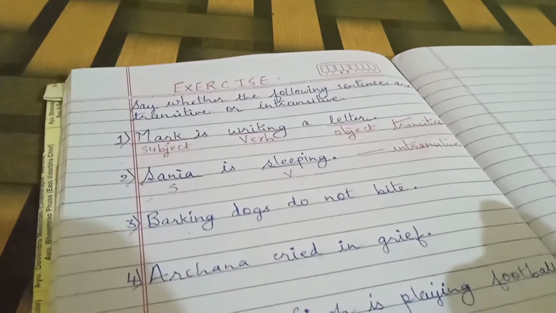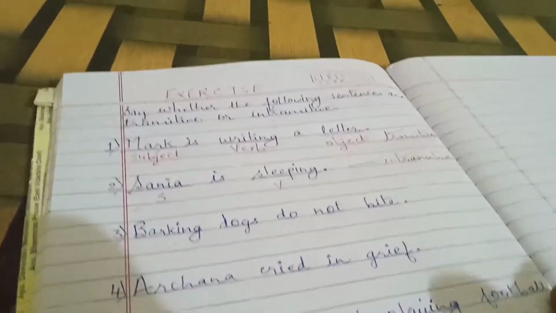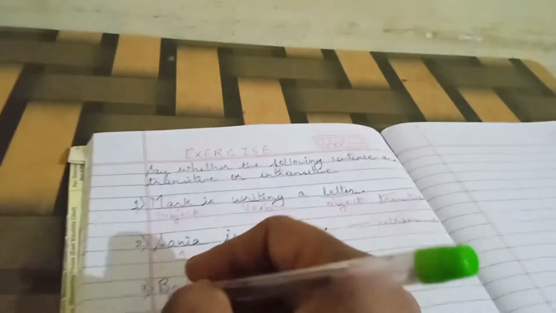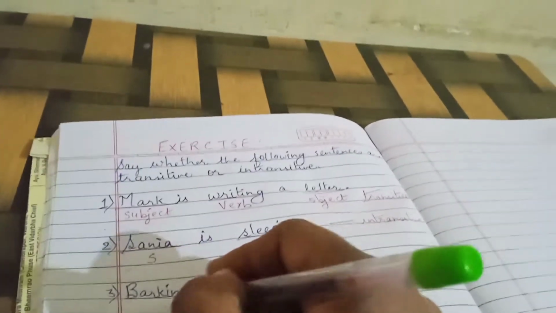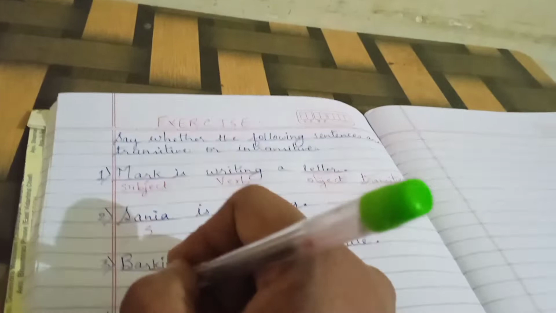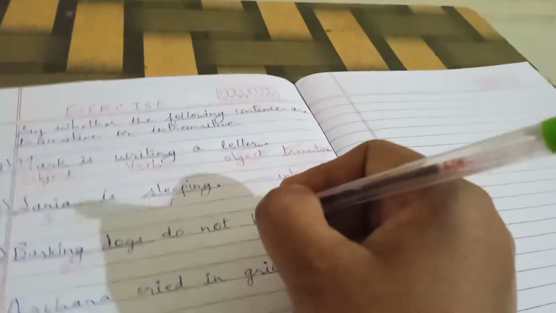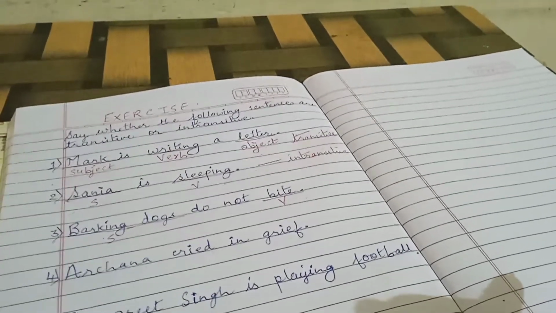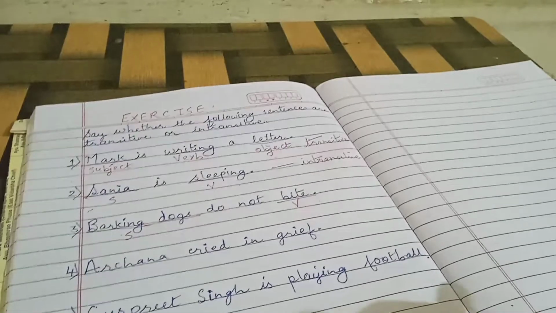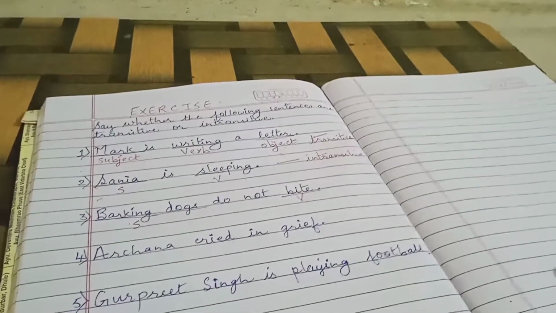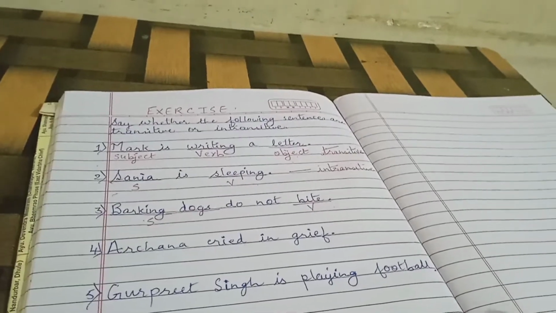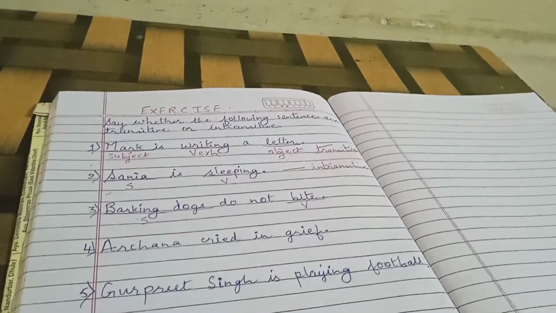Third sentence, barking dogs do not bite. Barking dogs is the subject. Do not bite is the verb. Again, there is no object. Whom do barking dogs bite? It is not mentioned. There is no object in the sentence.